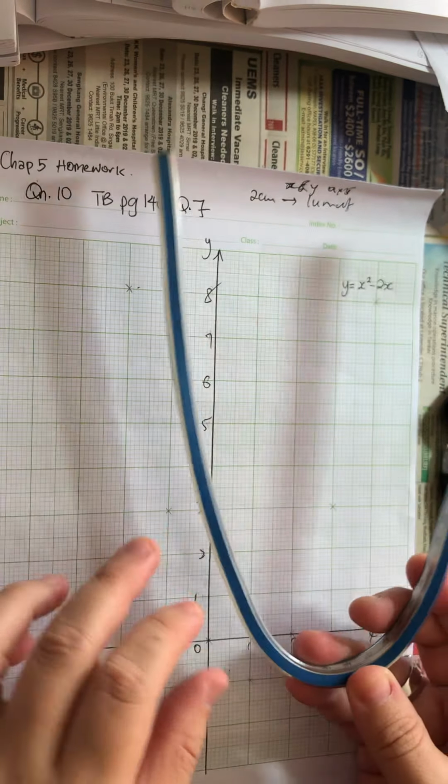Wait. Did they tell me to draw from what to what? Oh, yes, they did. They asked me to draw from minus 3 to 2. Meaning to say, I cannot anyhow draw the length that I like. I cannot just draw like that and say, oh, cut already, I'm happy. Cannot. They want me to draw from minus 3 to 2. So I need to go all the way to 3.